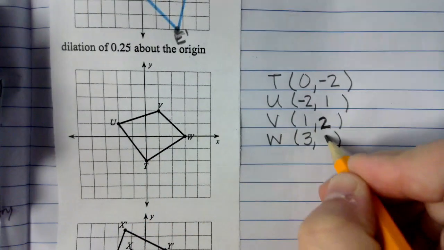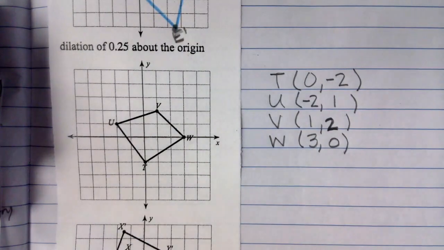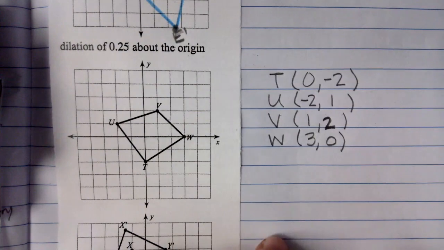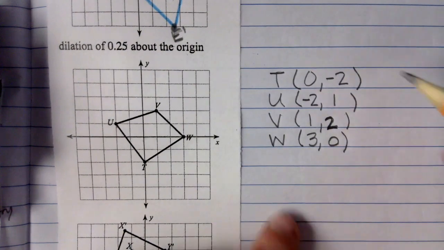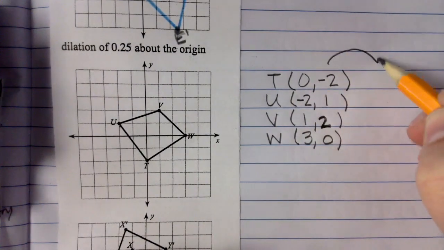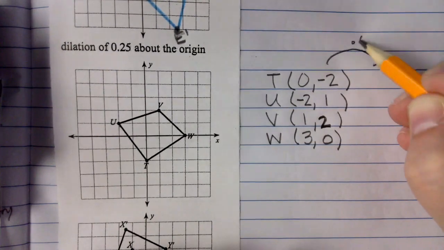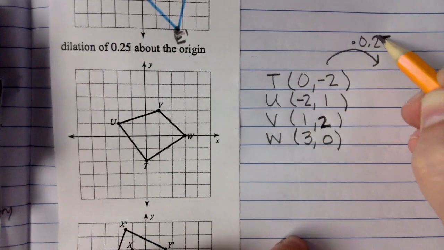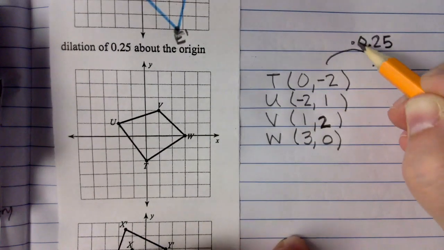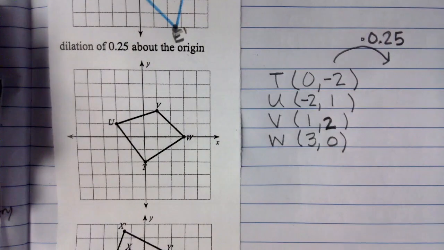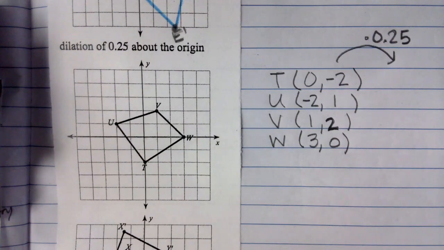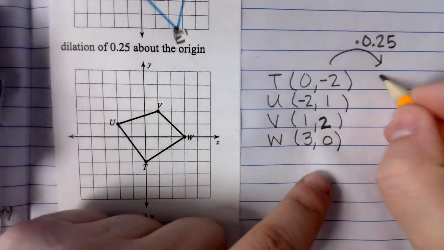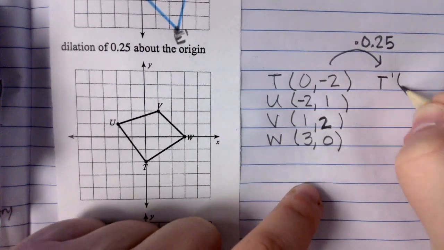So now for each of these, we're going to multiply all of those numbers by 0.25. We're going to get some decimals, so as we graph, since we're graphing by hand, we might not get the exact point, but we're going to do our best to estimate about where that point is going to be. So we're going to find our T prime, our U prime, V prime, and W prime. So 0 times 0.25, what's 0 times anything? 0. We don't even need to put that one in our calculator.